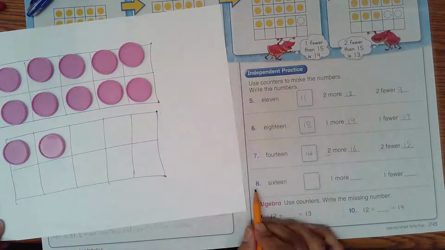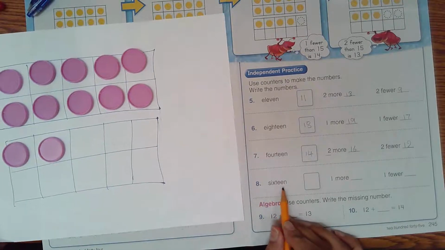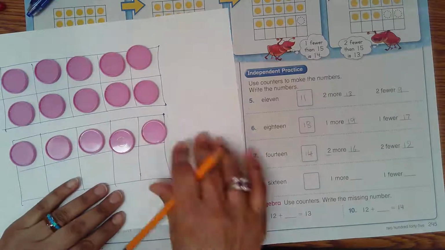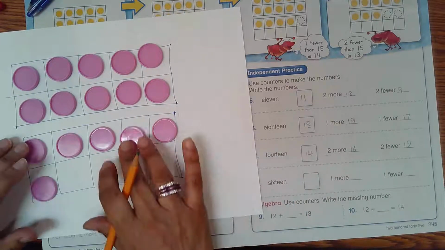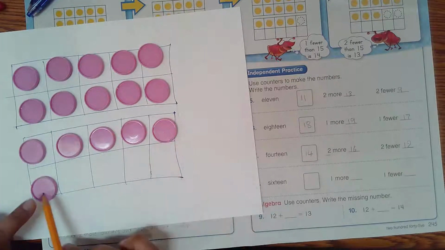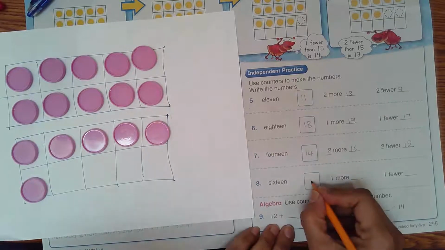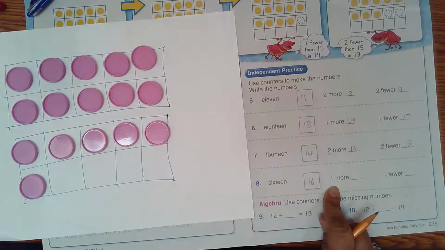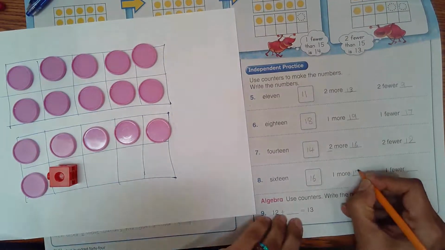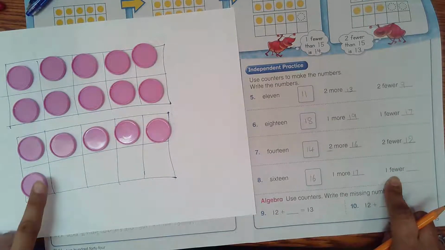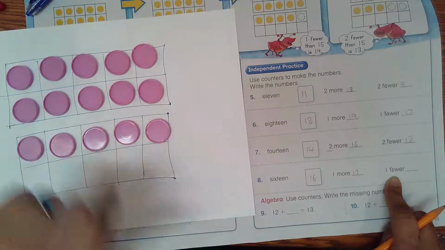Awesome. Number 8, 16. So I'm gonna show 16 in my 10 frames, and I know that. So simple and easy. Now this is 10, and then first row is 5, so 15, and 1 more 16. So this is my 16. I need to write the number here, 16. One more than 16. Here you go. Very good, 17. 1 fewer than 16. Here's my 16 back, 1 fewer. Very good, 15.